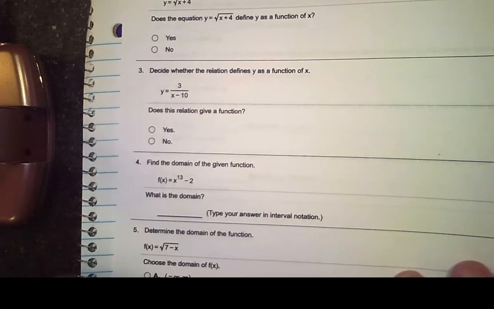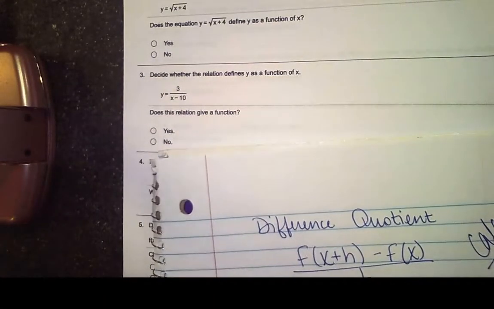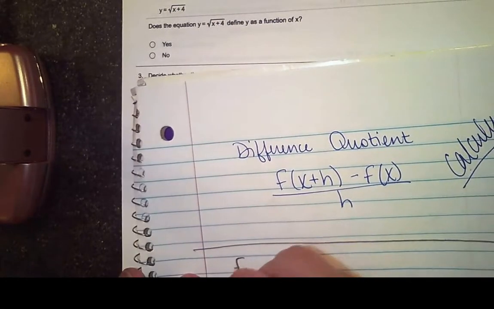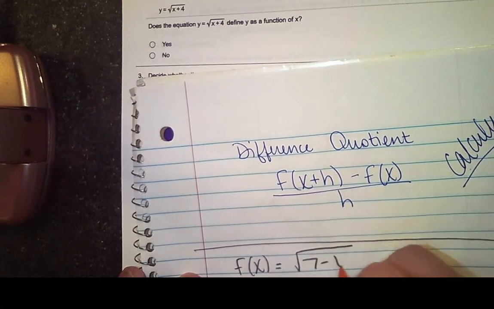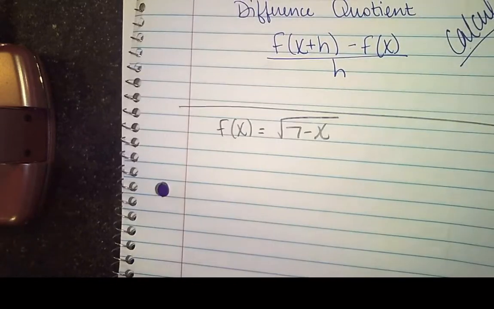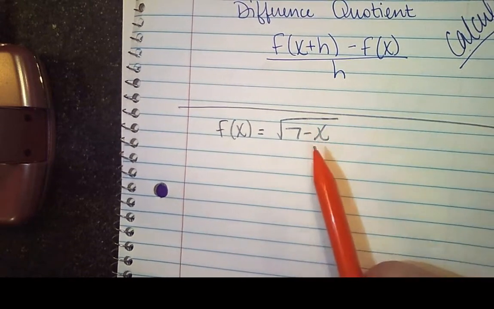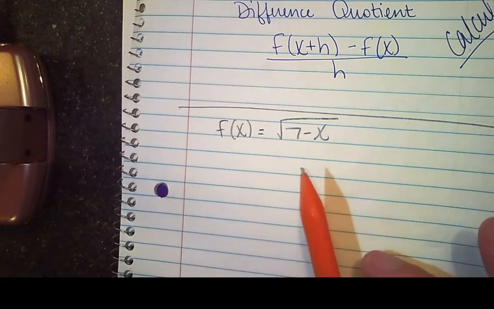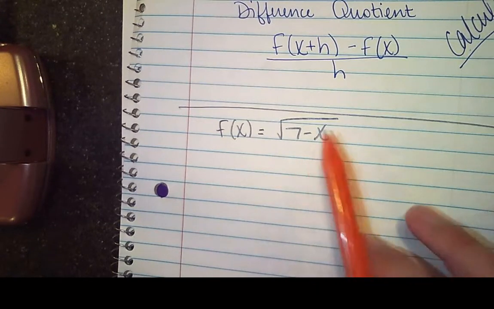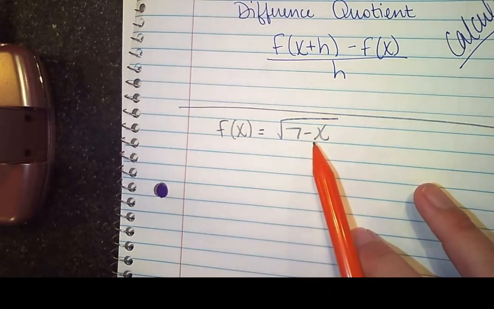It says to find the domain of the function. So what is our issue? Ignore everything up here. I have f of x equals the square root of 7 minus x. Just like we discussed in the intro video, I can assume that my domain is all real numbers unless I see variables in denominators or I see an even root.